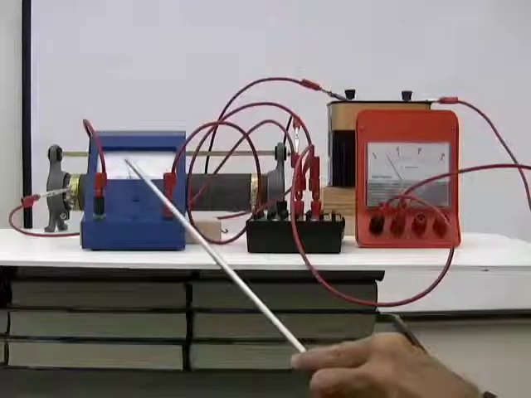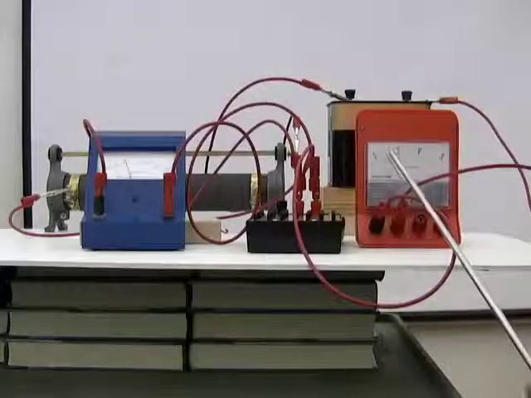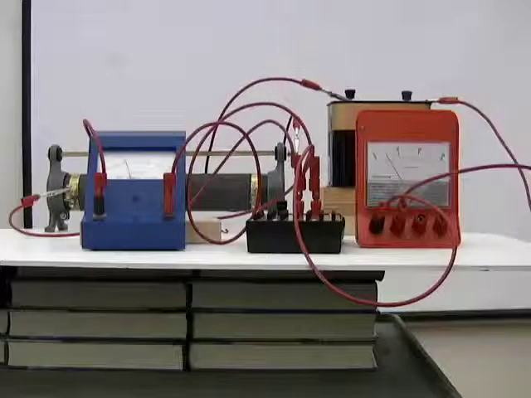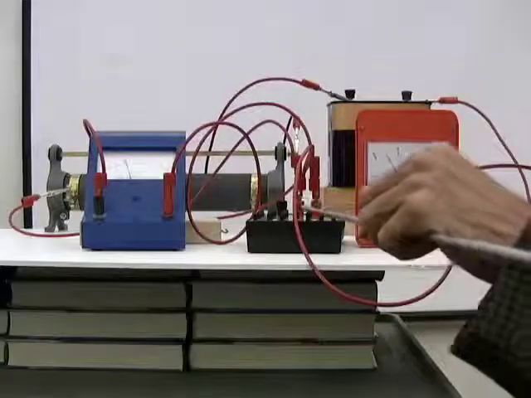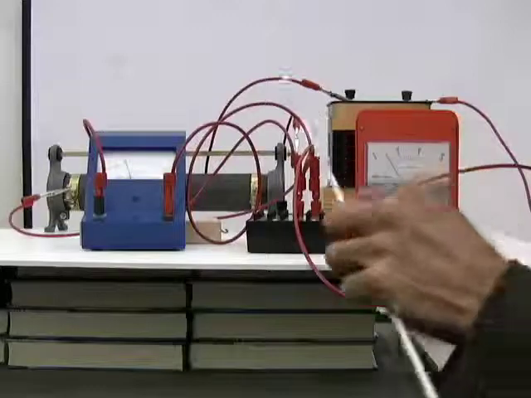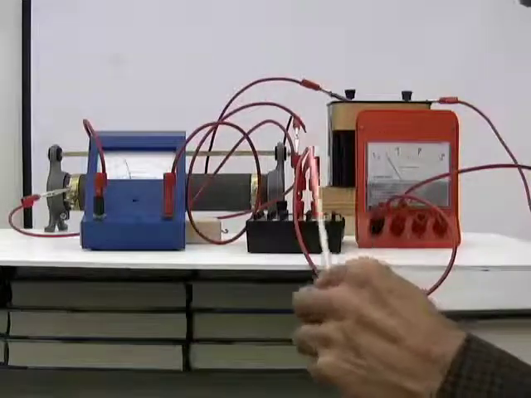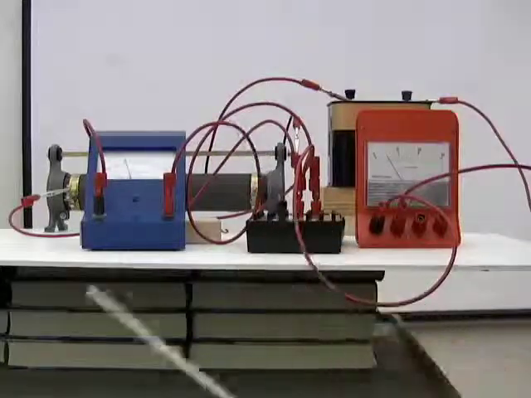So potential difference is 1 volt. The current is 0.5 ampere. What is the value of the resistance of this conductor? R equal to V over I, that is 1 divided by 0.5, that is 2 ohms.